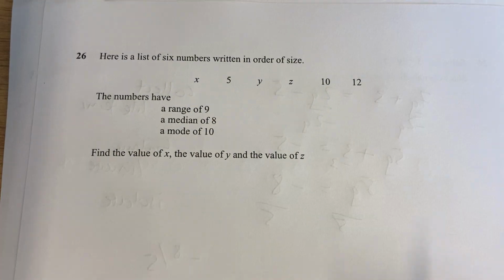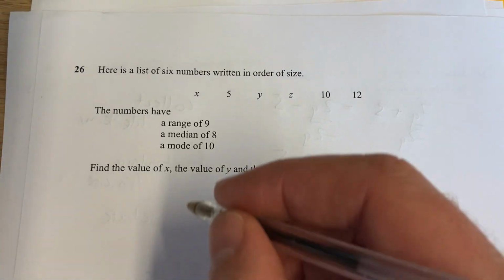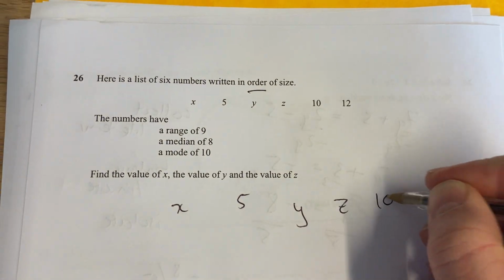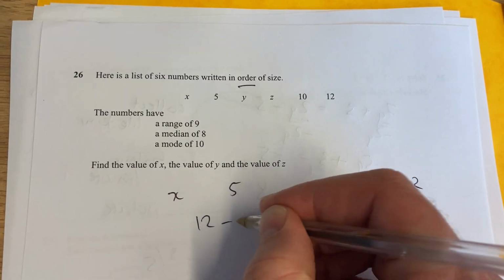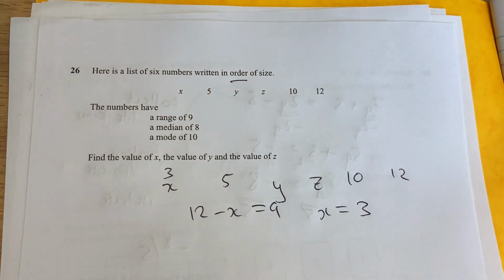Right, some averages here. Here's a list of 6 numbers, written in order of size. They've told us the order. So x is the smallest: x, 5, y, 7, 10, and 12. The range is 9, so 12 minus x must equal 9, so x has to be 3. So we put a 3 there.